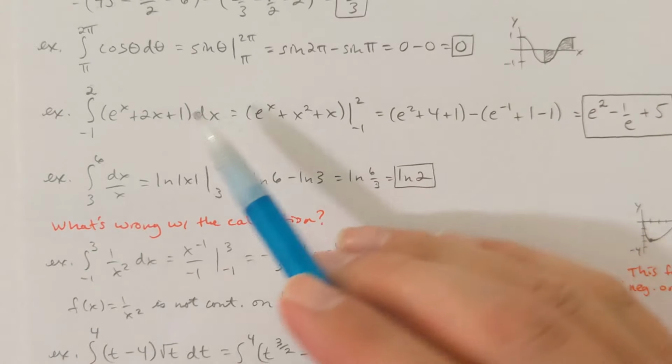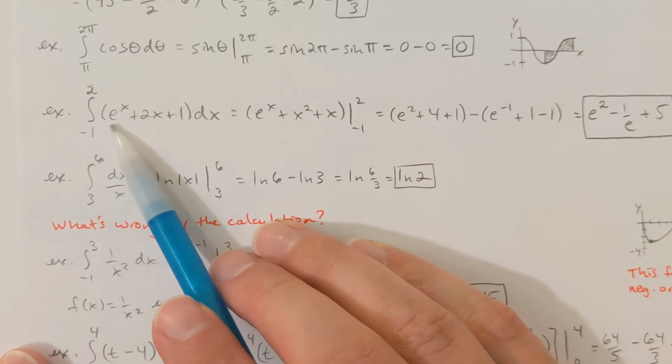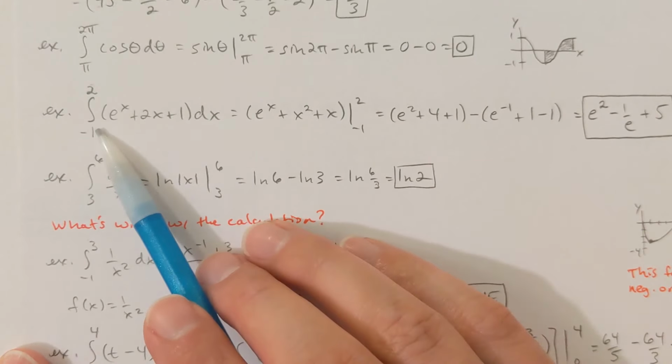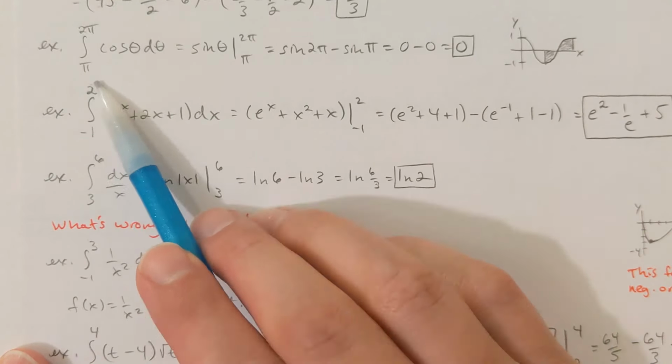Here's another example. Okay, let's integrate e to the x plus 2x plus 1 over the interval -1 to 2. Well, the antiderivative of e to the x would be itself, e to the x, plus antiderivative of 2x, that'd be 2x squared divided by 2, the 2's cancel. I'm going to leave you with x squared. Antiderivative of 1 is x. You're evaluating that from -1 to 2.